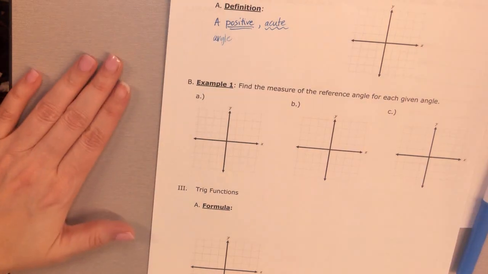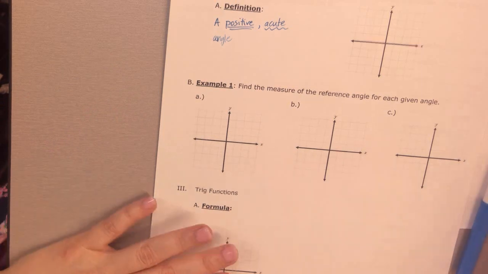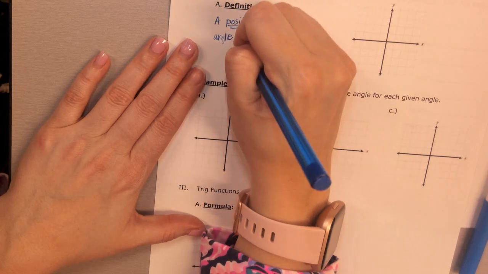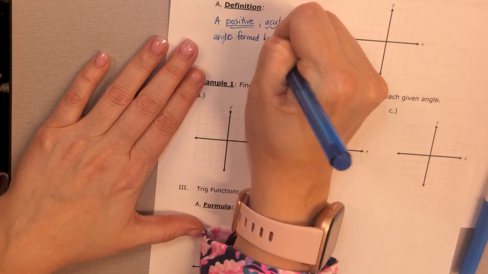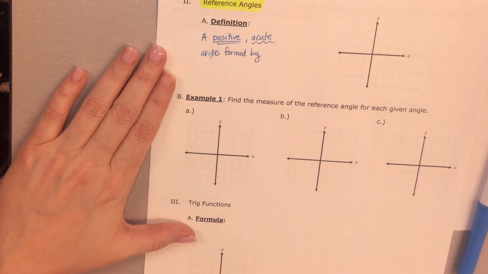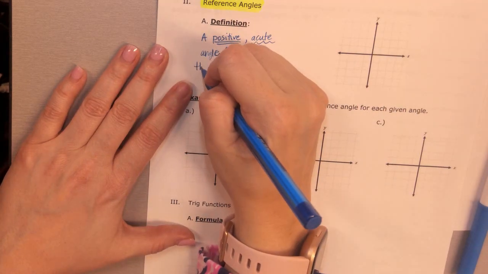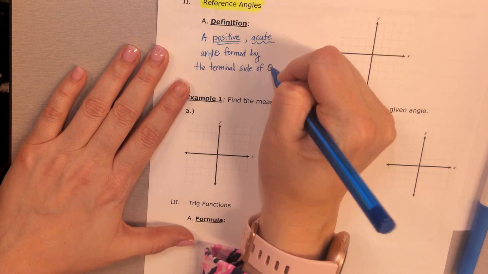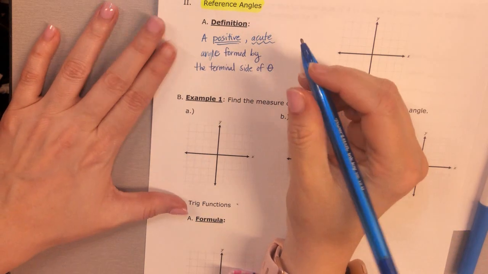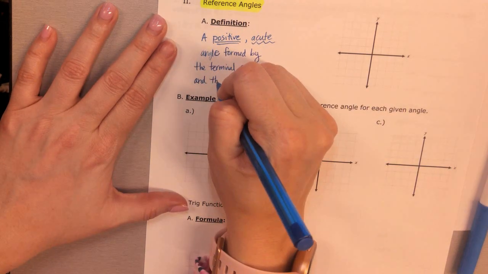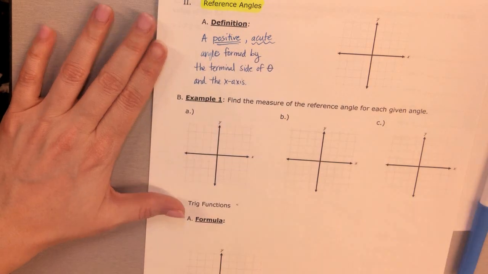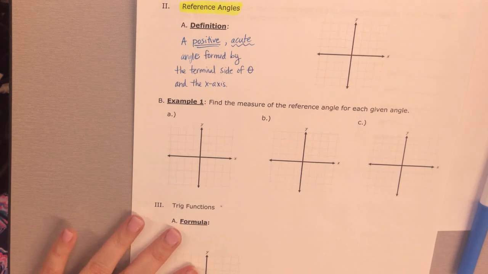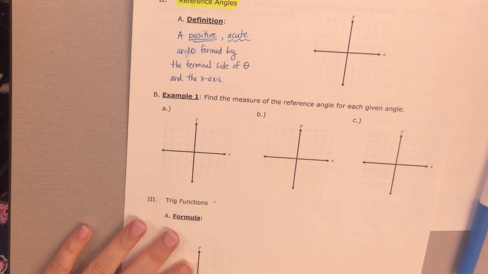So a positive acute angle formed by the terminal side of theta and the x-axis.